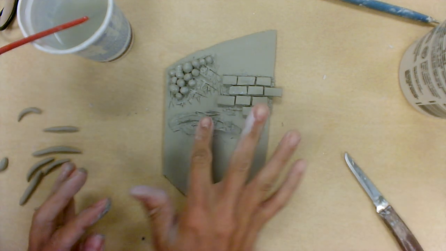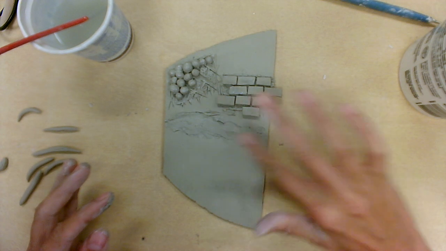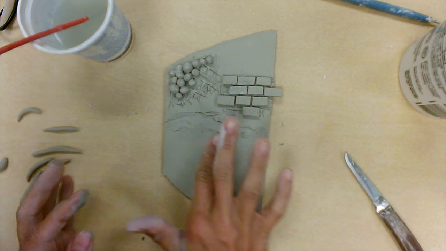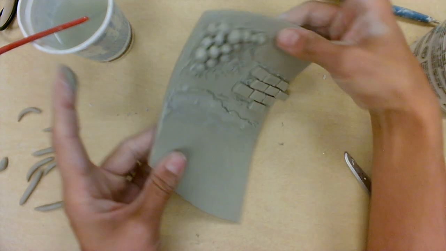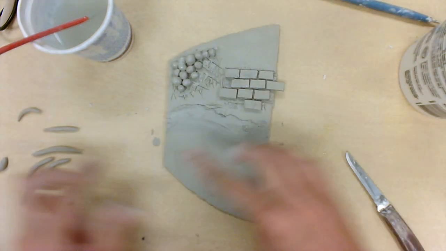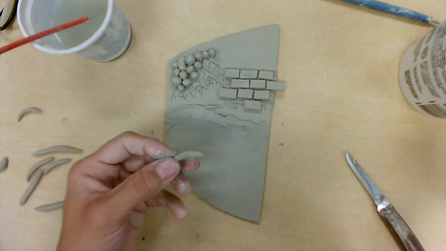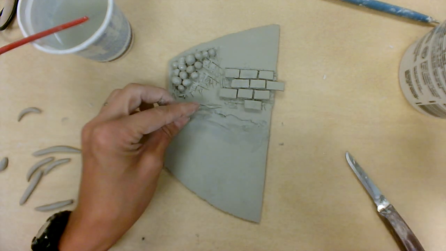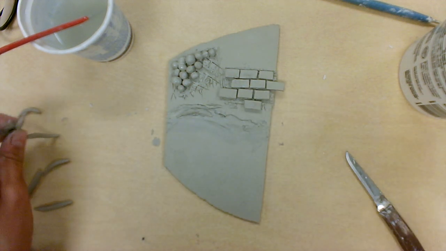And then with those, I could use tools or I could use my fingers, and I can start to create waves with this slip. And again, you can tell that it's coming off the tile right there. And if I wanted to add even more depth, I could slip and score and add in coils and work those into the piece.